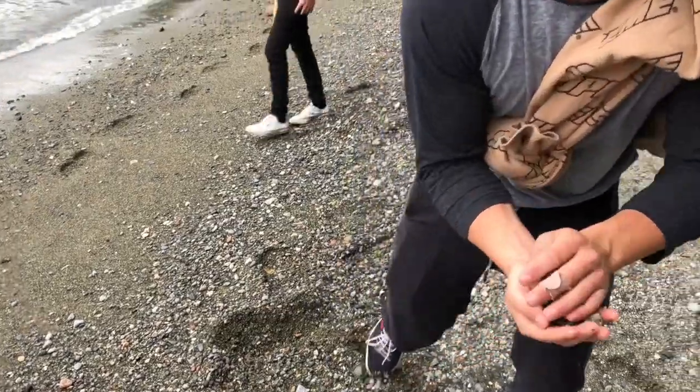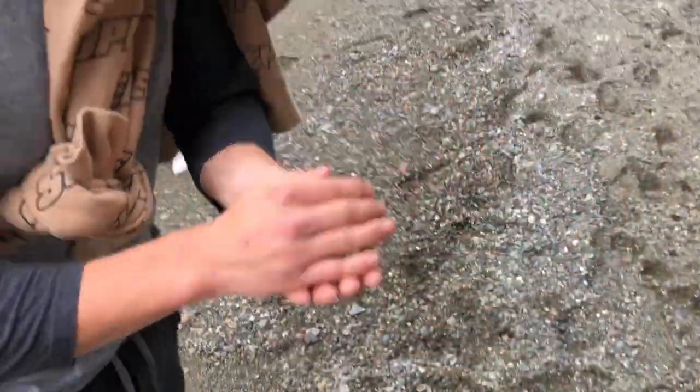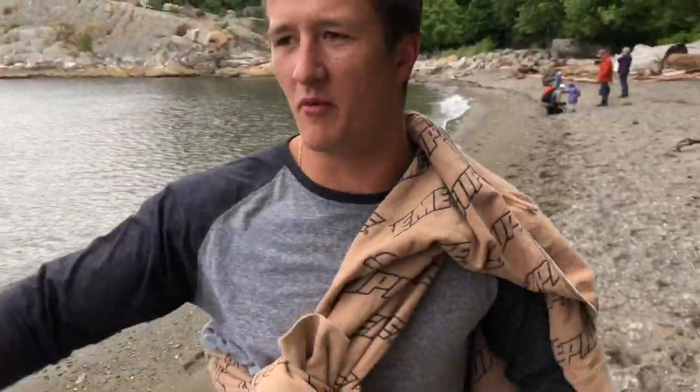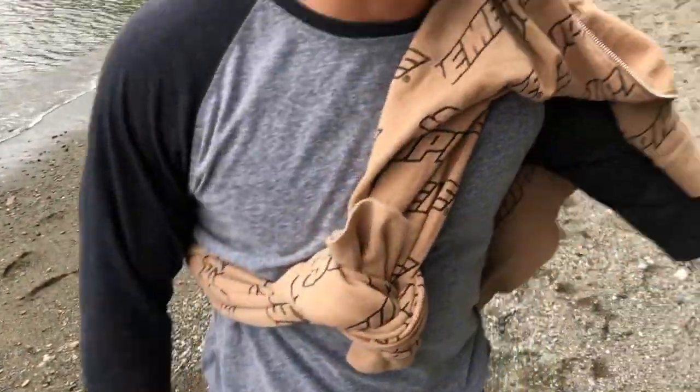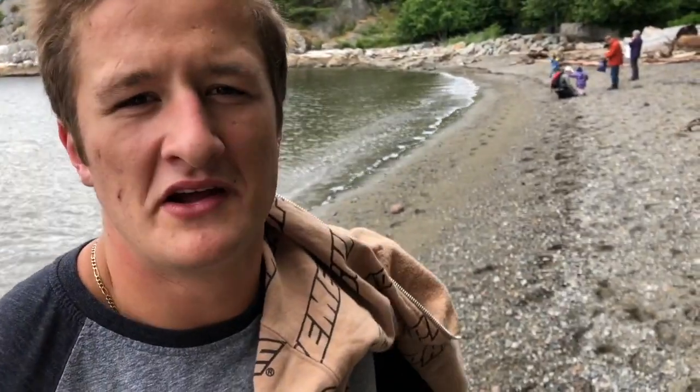See all these rocks and all these sediments? A long time ago, a glacier came over this land, melting, and it dropped all these rocks and all this sand and sediments, and that is called glacial till.